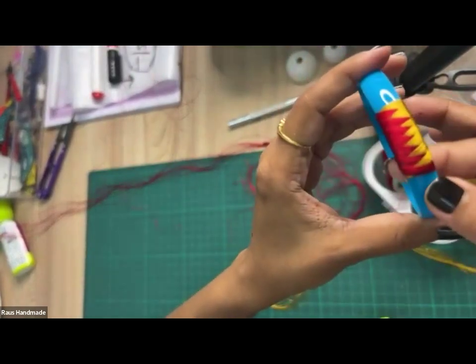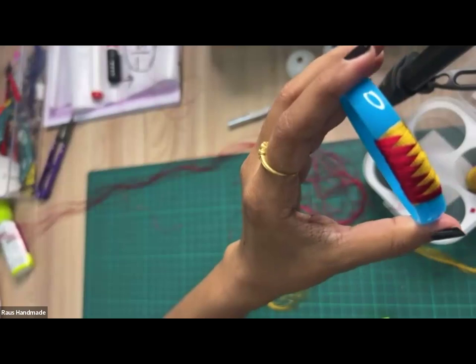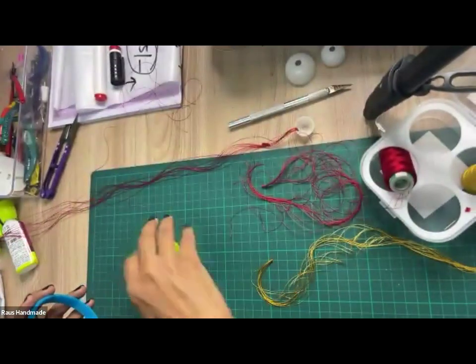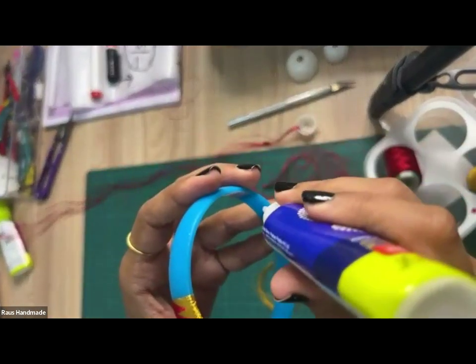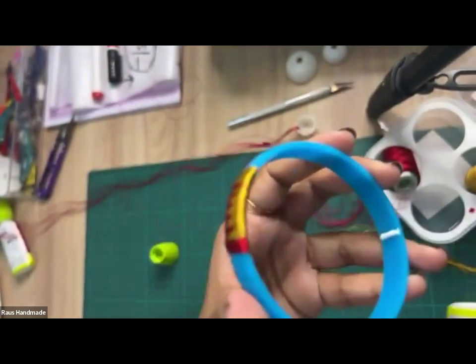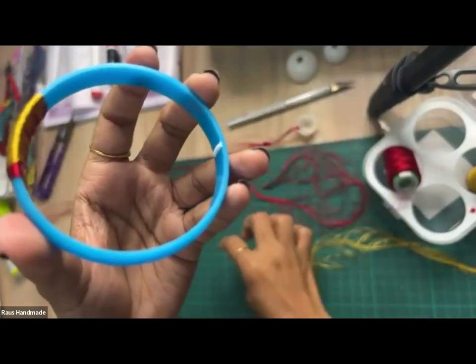Can you show again the method, the starting method? It's a bit confusing. Yeah, I'll do it. So first, we are going to apply glue like this completely on the bangle. And then what are we going to do?